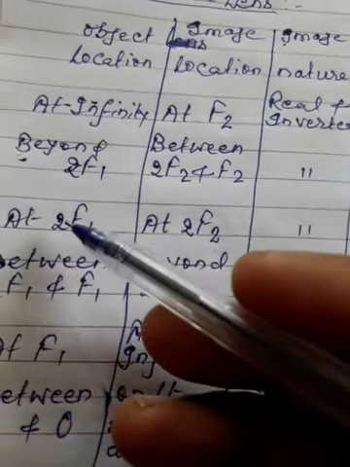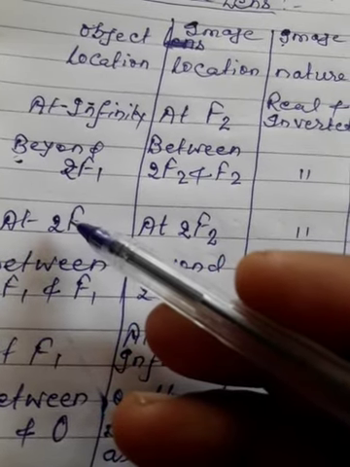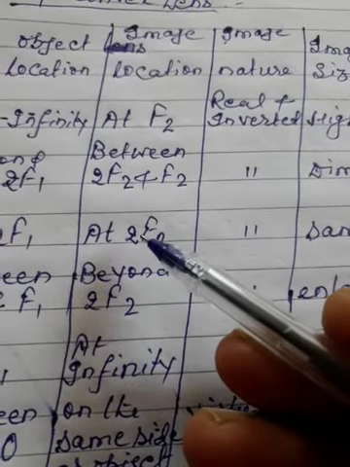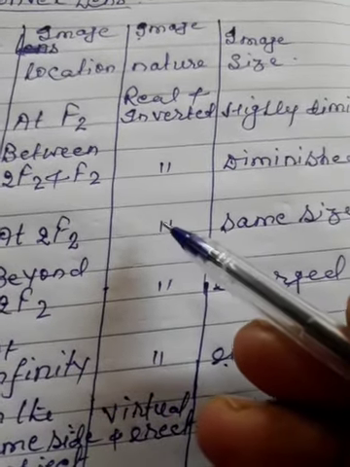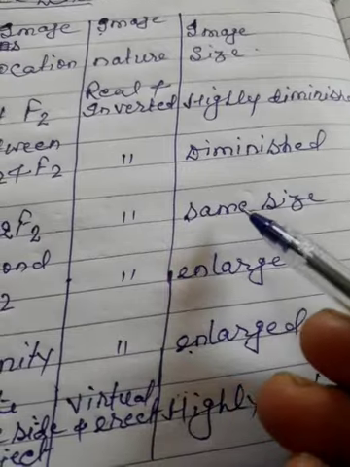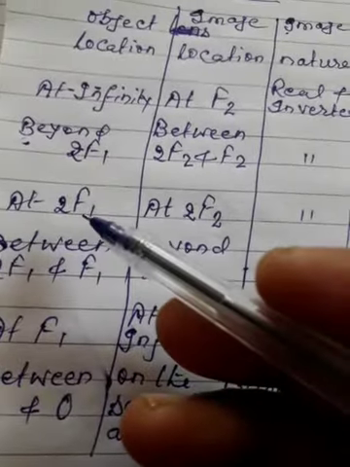Not at the principal focus, it will be formed at double of the second principal focus. Again it will be real and inverted in nature, and the size will be the same. The image will be the same size as the object.